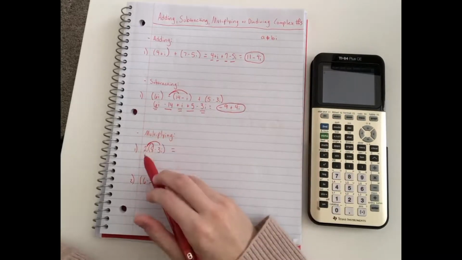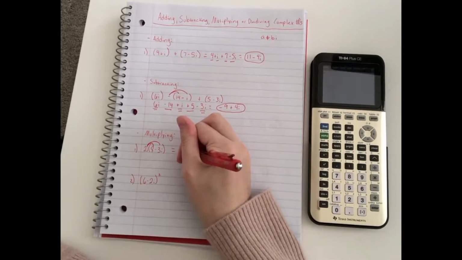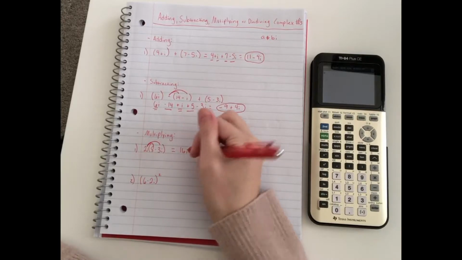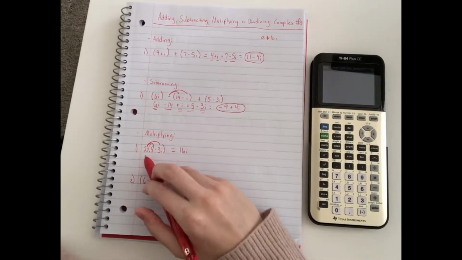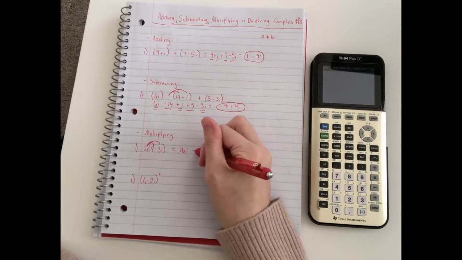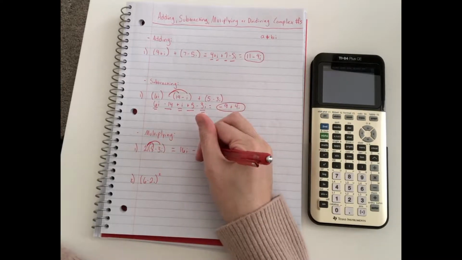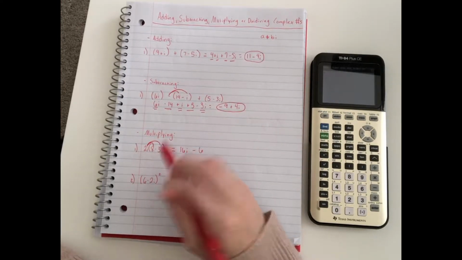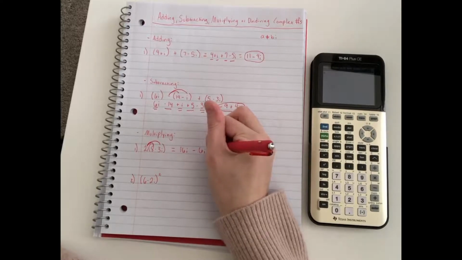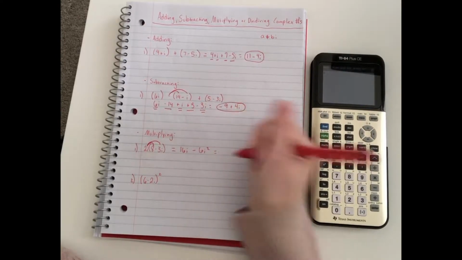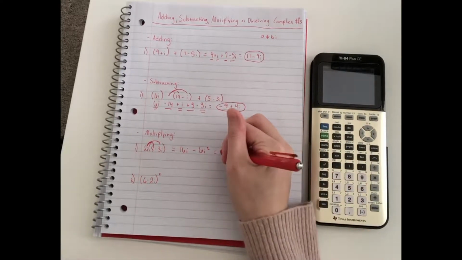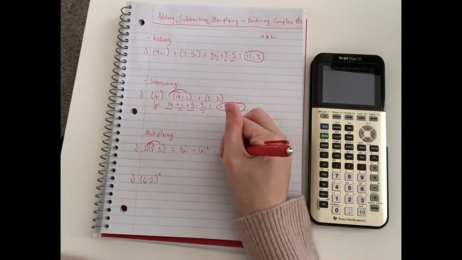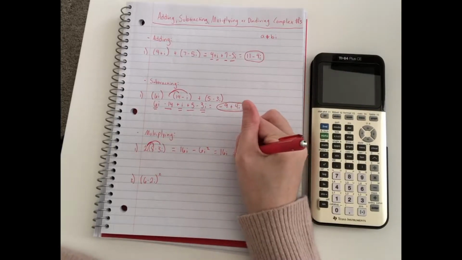So it's going to be 2 times 8, which is 16. It's just going to have an i on it because the 2 had an i. Now we have minus 3 times 2 is 6. And we have i times i, which is i squared. Okay. If you remember from our last lesson, we can simplify i squared. So we have 16i minus 6.